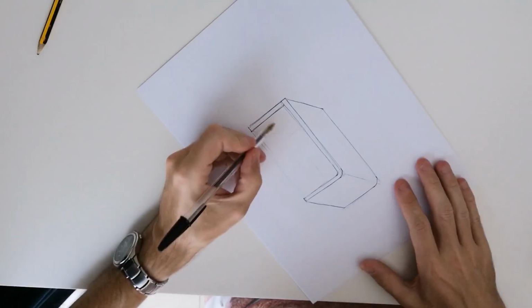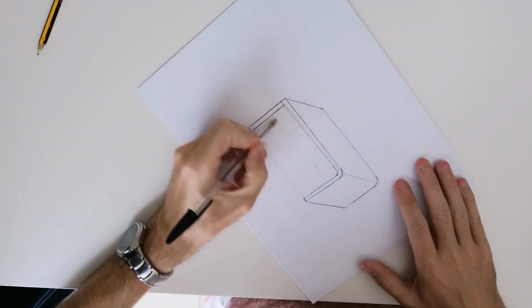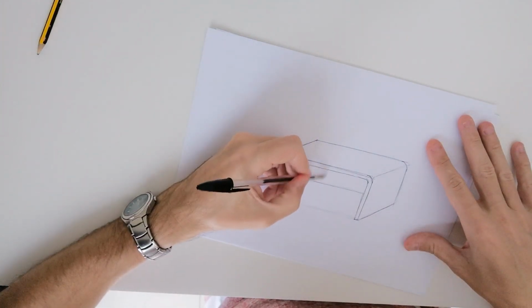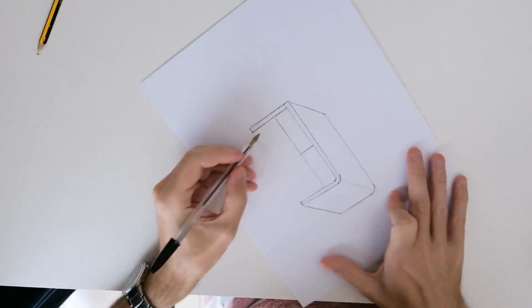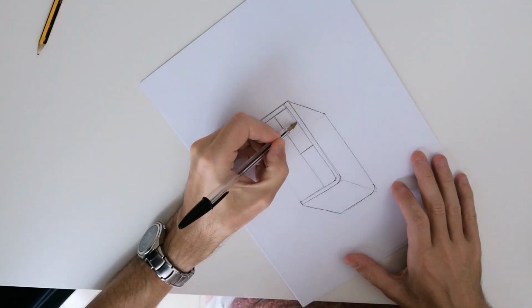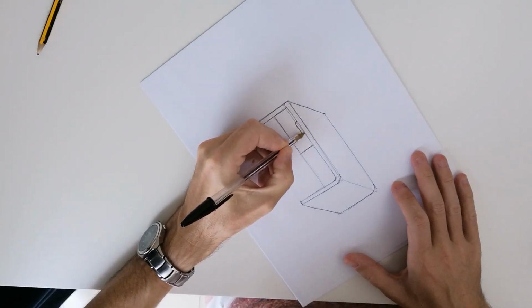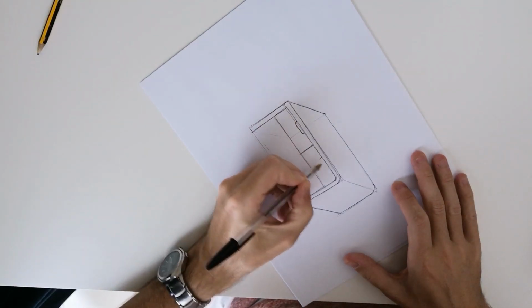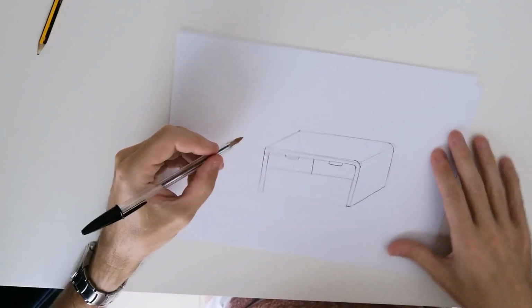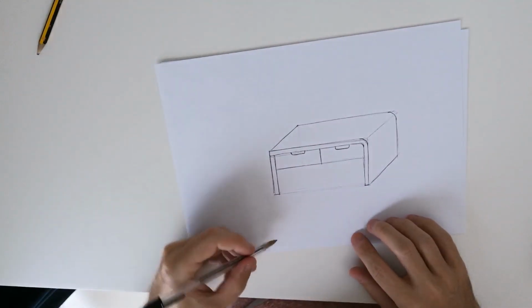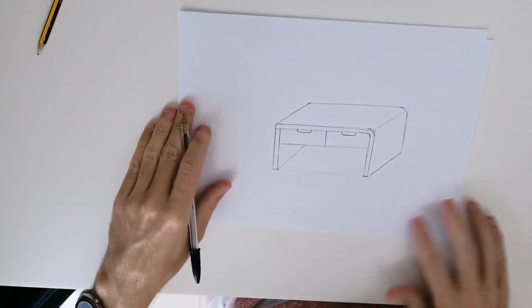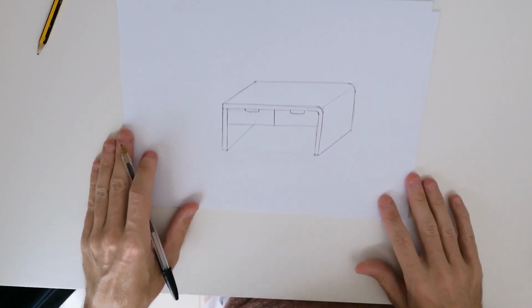And then I want a bit of storage in this, so I'm going to put a line along here, and I'm going to split that into half, and then I'm going to have a drawer. To make it look like a drawer, I need a handle on this drawer, so I'm just going to do a little bit of a handle in here like so, and then I'm going to add this back leg in like this. Okay, so there, suddenly my idea is starting to come together.